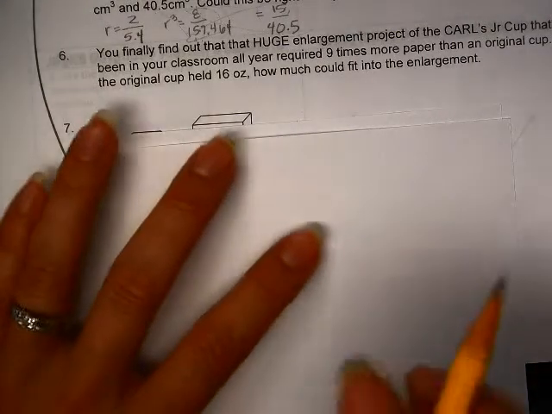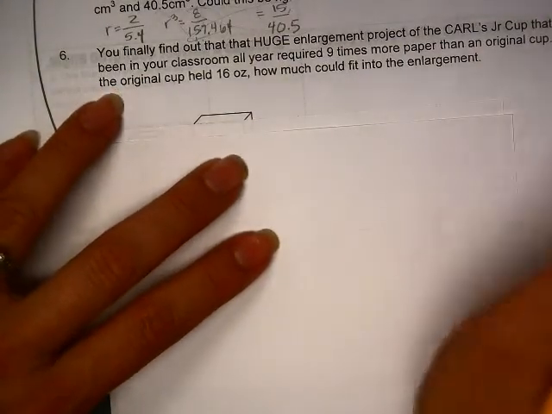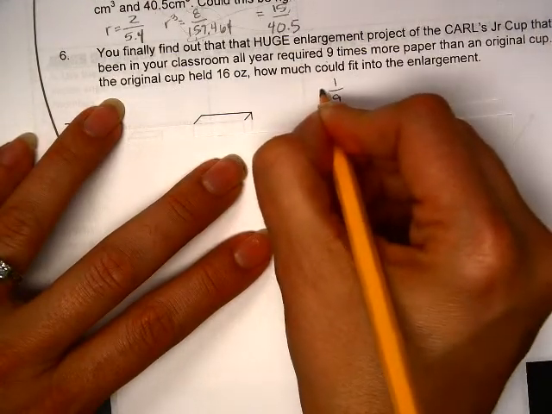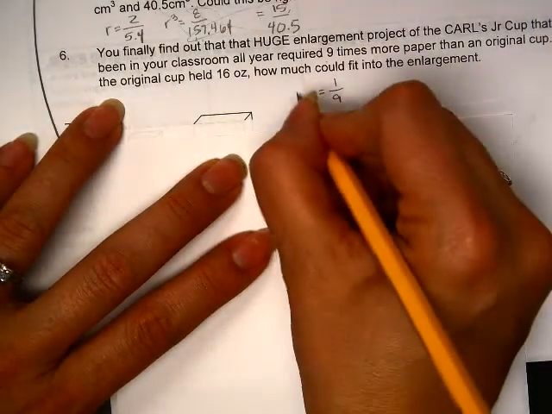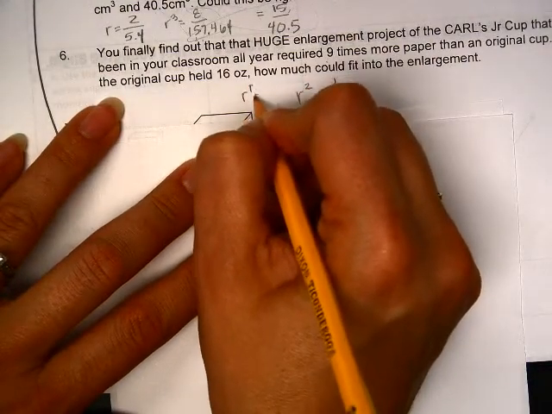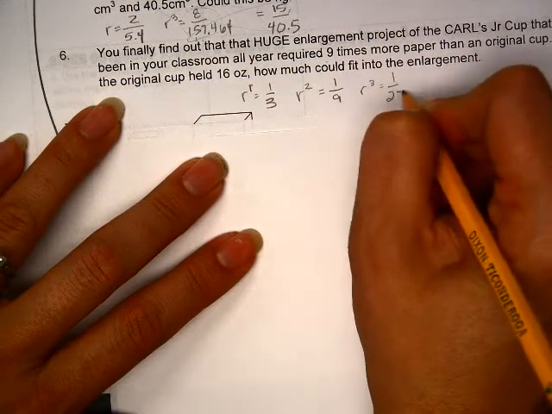All right, so number 6. Huge enlargement of Carl's Jr. cup in Miss Parsons' classroom requires 9 times more paper than the original cup. So 1 is to 9 is paper, which is r squared, which means r is equal to 1/3, which means r cubed is equal to 1 over 27.